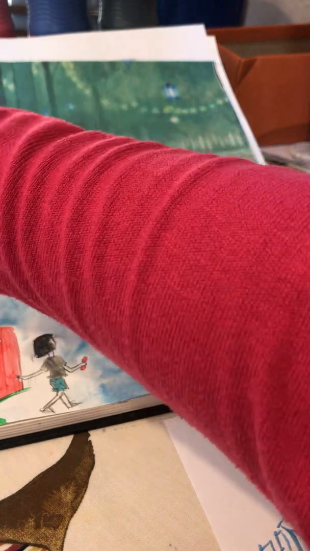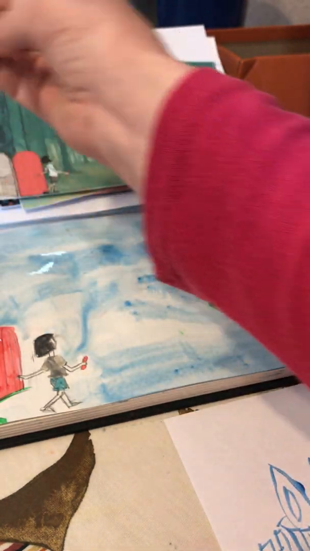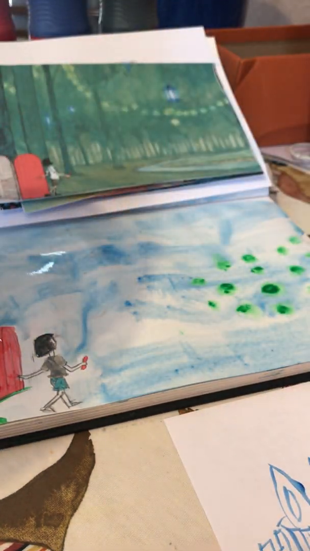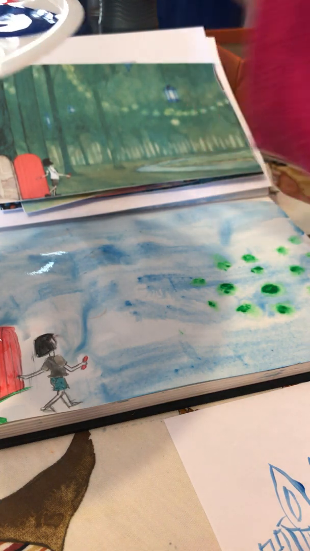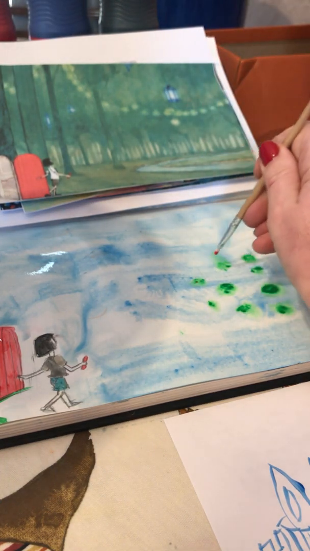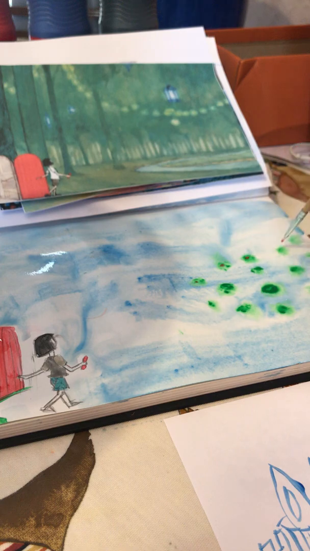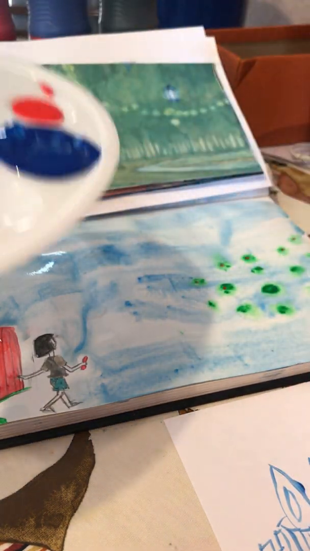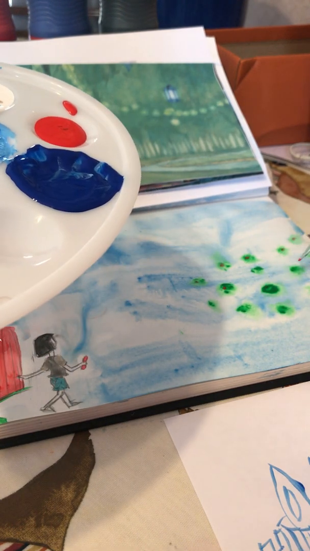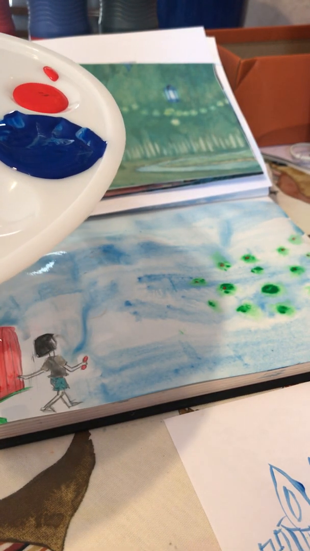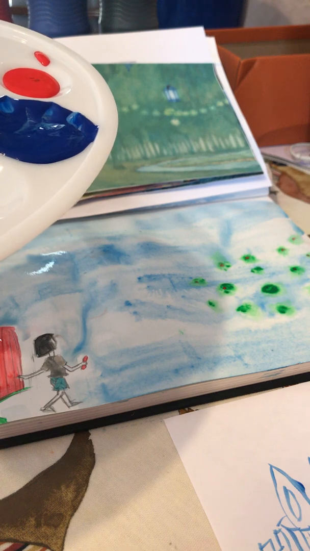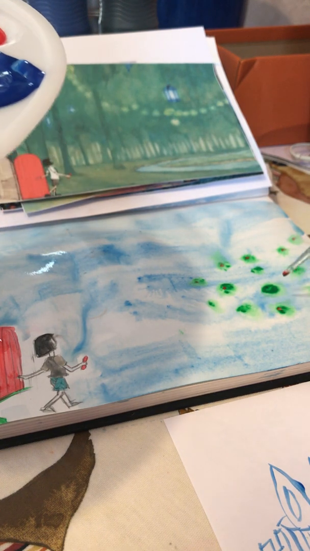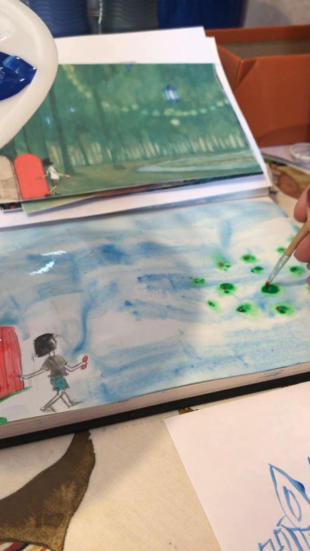So I'm going to use a smaller brush, and I'm going to get the red, and I'm going to daub a little eye on each of my green splodges. Hopefully my little green splodges will start coming to life.